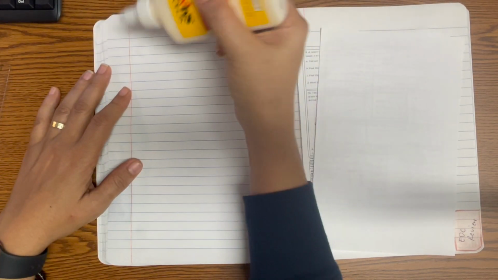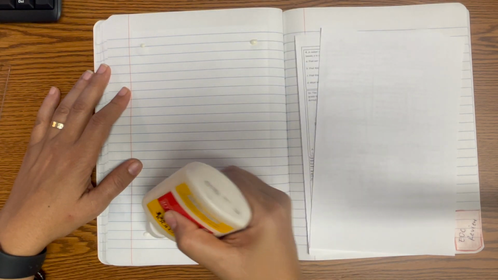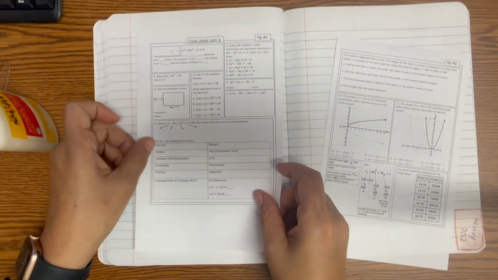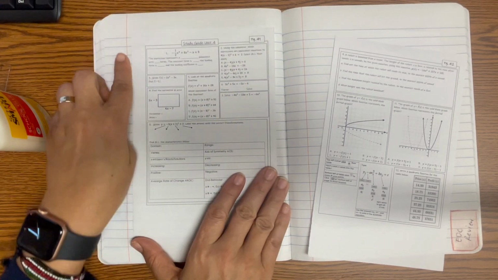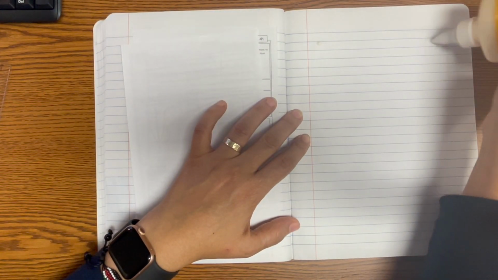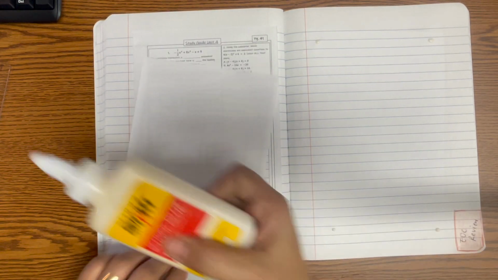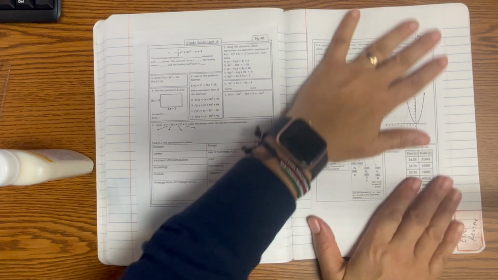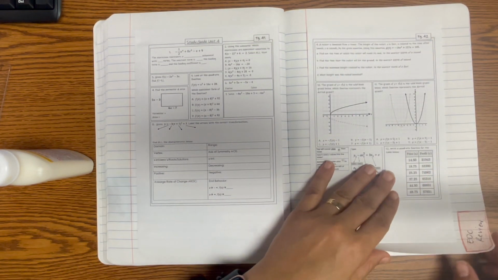All right, same thing, 4 small dots. Stay away from this margin. Other side, 4 small dots. Stay away from this margin.